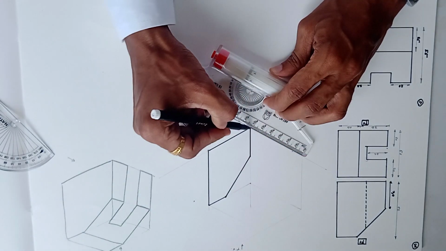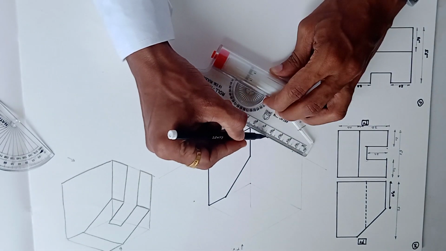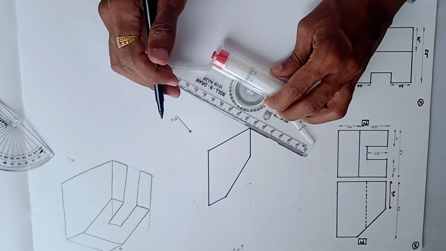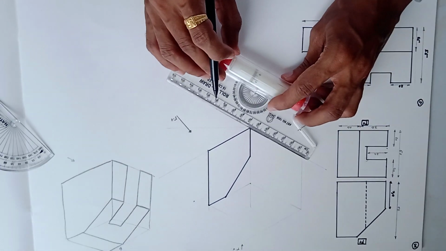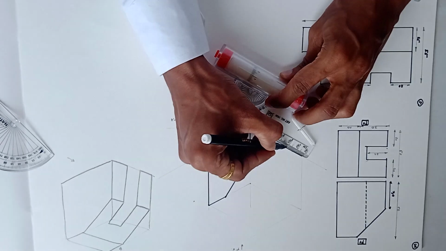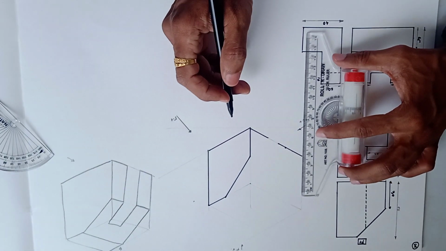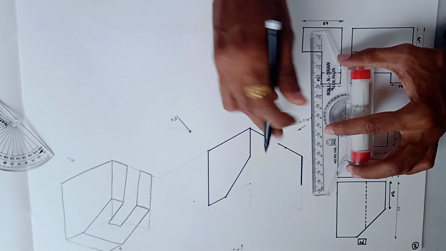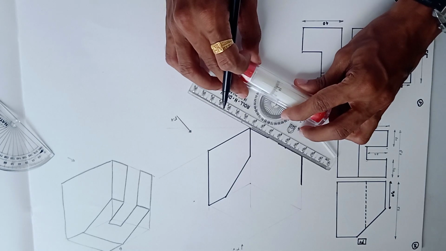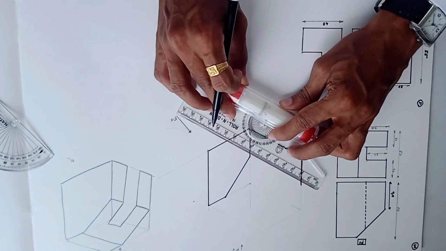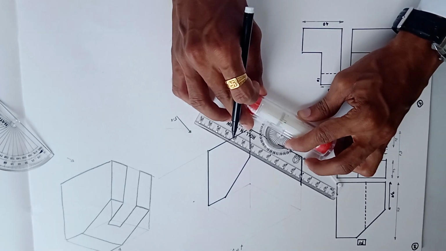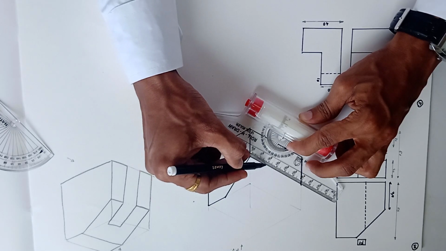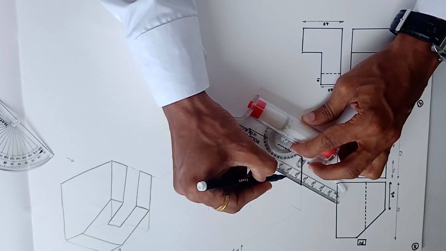So this total is 60 mm. From this point take distance 20 mm, and from this corner take distance 20 mm. Then draw the vertical line of 30 mm, which is parallel to this line. From this point take distance 20, and again from this point take distance 20 mm.